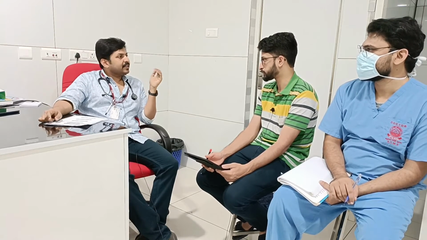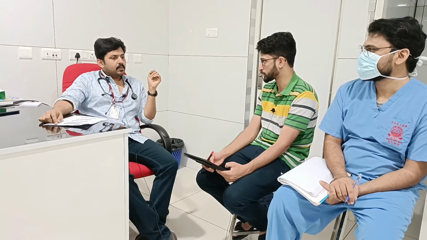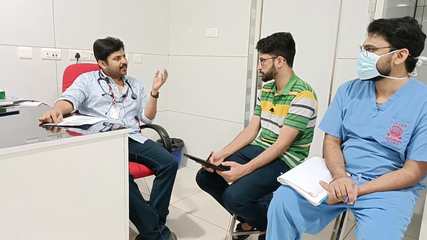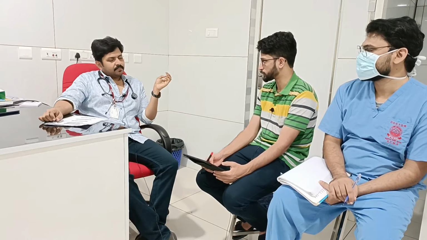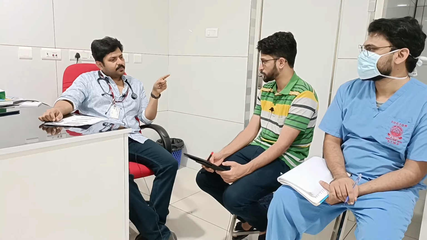You stroke the back or the heel gently. Ideally the baby should cry. If it's just whimpering, it is inadequate. If it's not responding at all, it's critical. But in case of preterm, you are not supposed to dry.